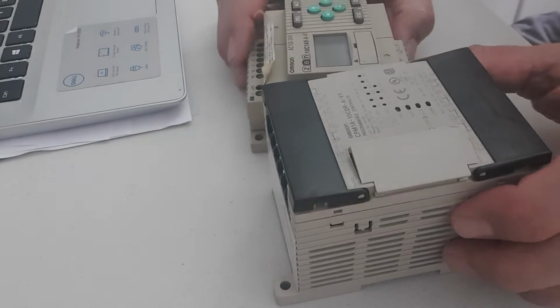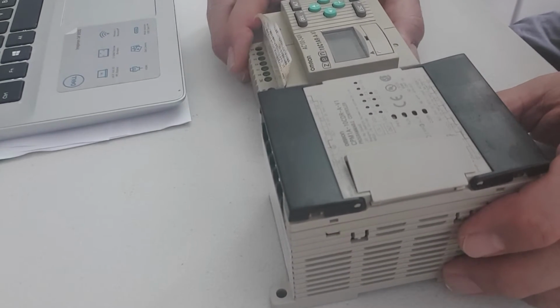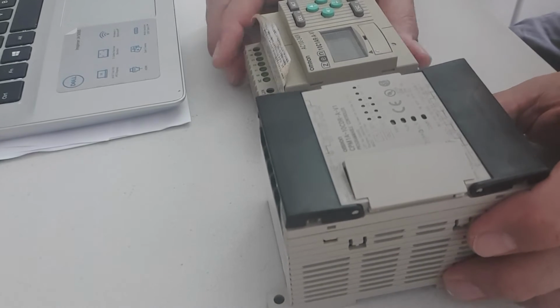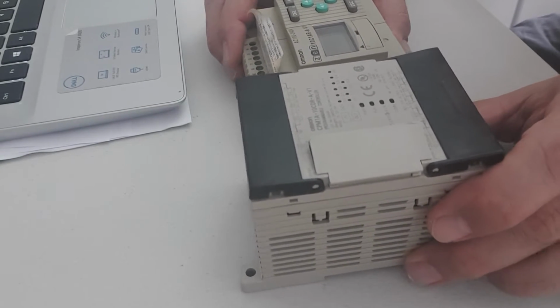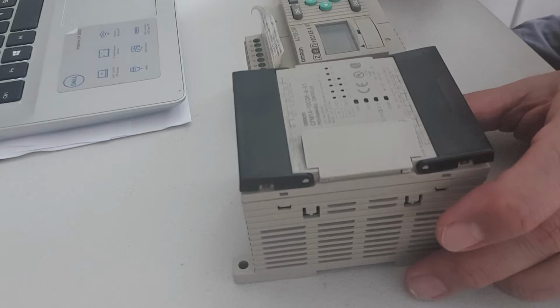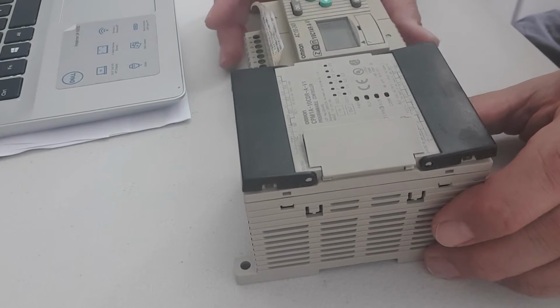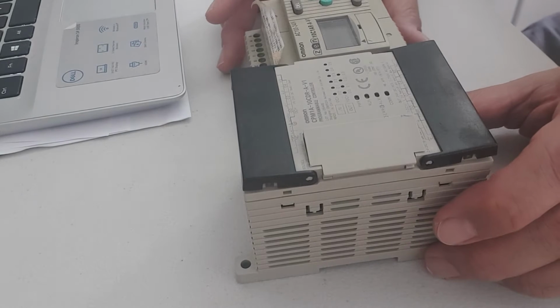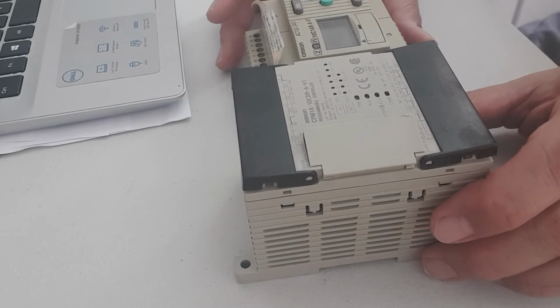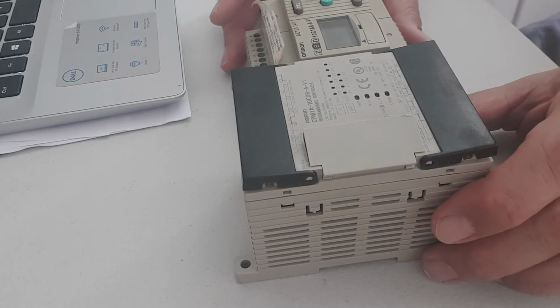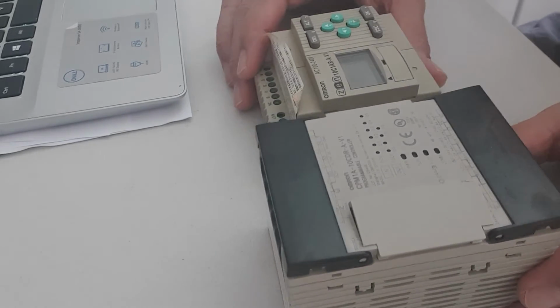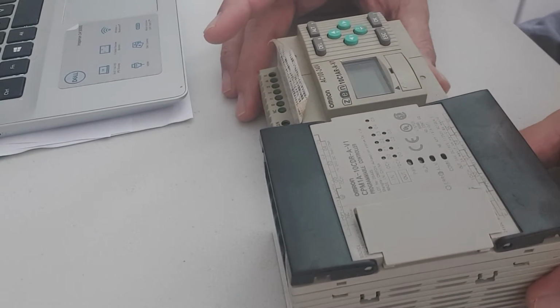So what I have here now are two models of Omron PLC. You can see that they come in different dimensions. One is a smaller version of the other. The smaller version, this one is the smaller version.